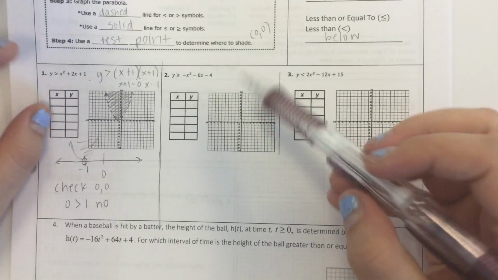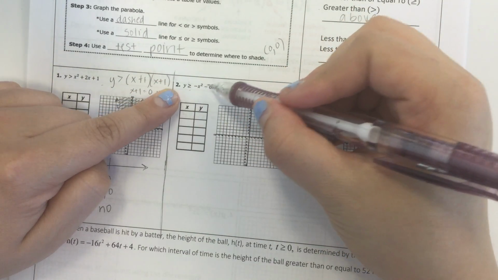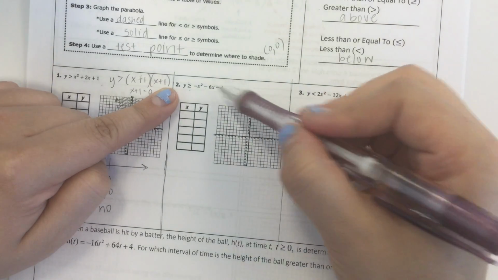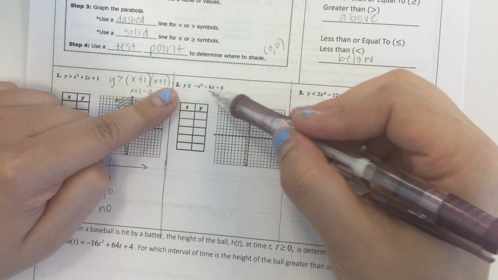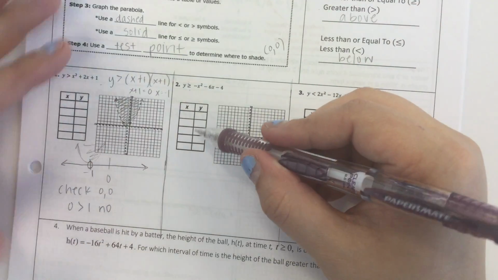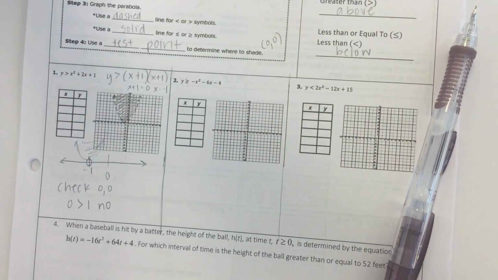So let's try this one. y is greater than or equal to -x squared minus 6x minus 4. Now, I don't think I can factor this. I don't know what multiplies to 4 and adds to 6. So I'm going to have to use a calculator to determine a table of values. So let's pause this video and I'll come back with a table of values for you.